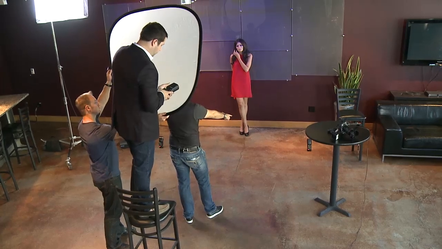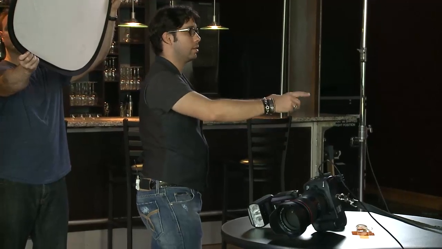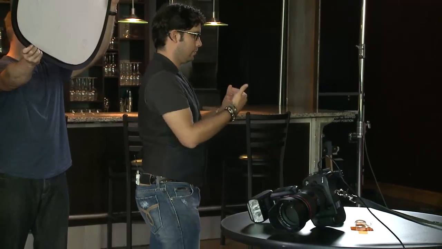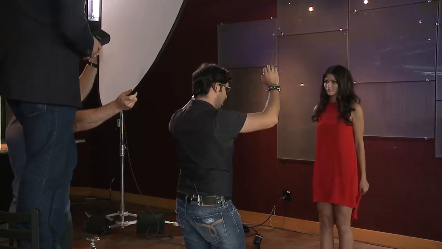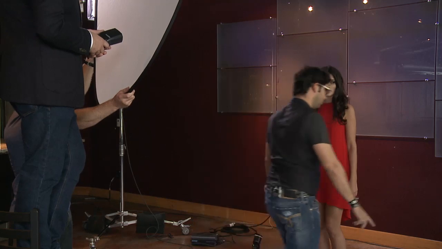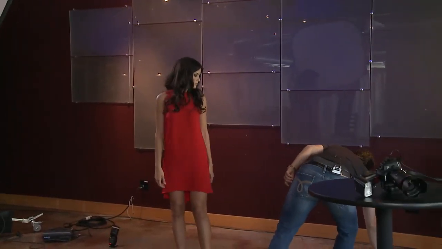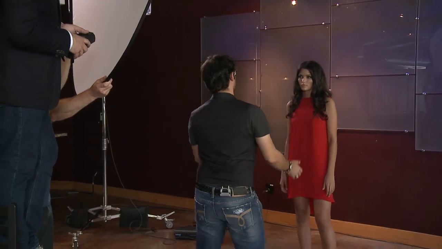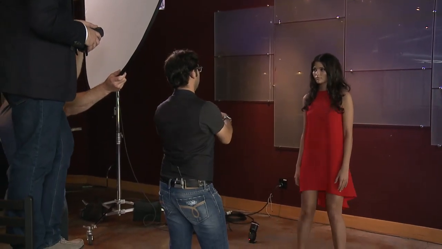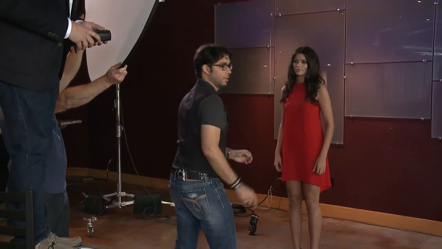Check for symmetry. Those flashes have to be behind her. So come forward, forward, and stop. A little more, stop. And this is too far away. Okay, stand 1 foot this way. Perfect.